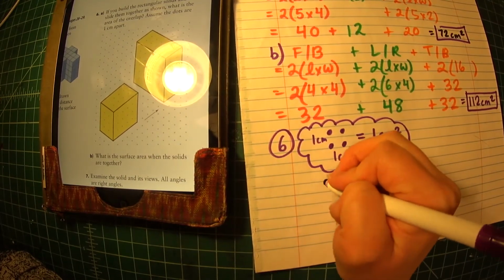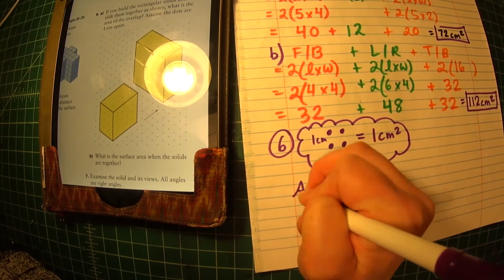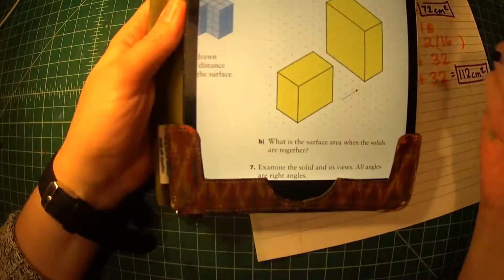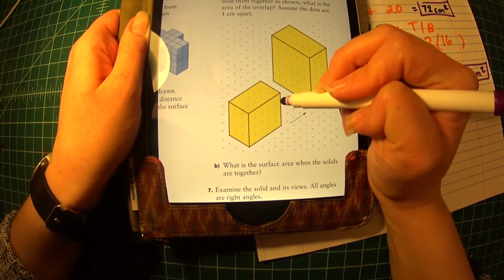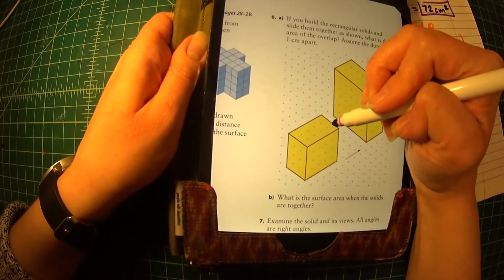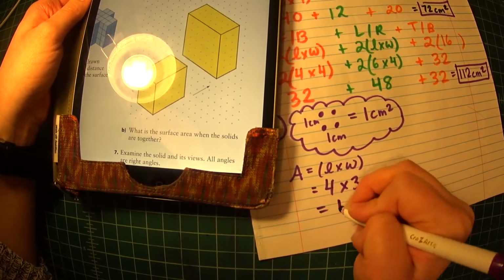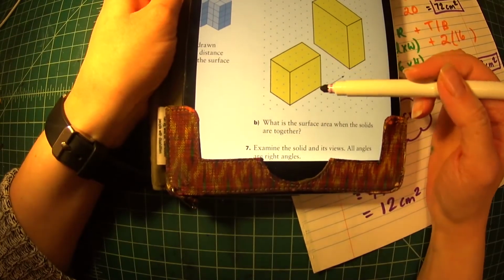So that's just length times width. A for area equals length times width. The length of that face is 1, 2, 3, 4 units by 1, 2, 3 units. 4 times 3 gives me 12 centimeters squared. So that accounts for just that back face there.